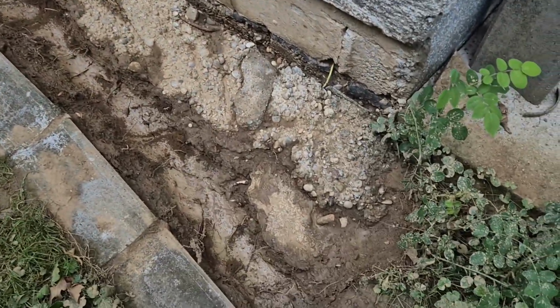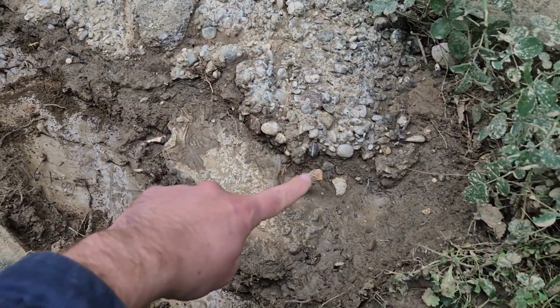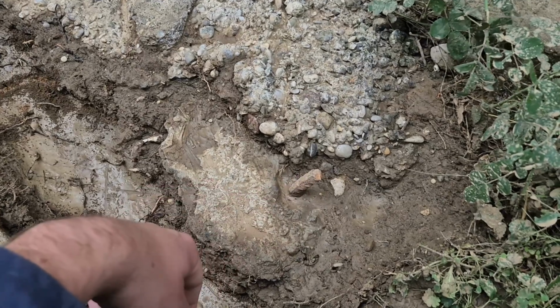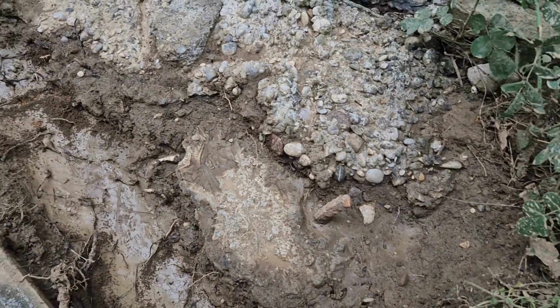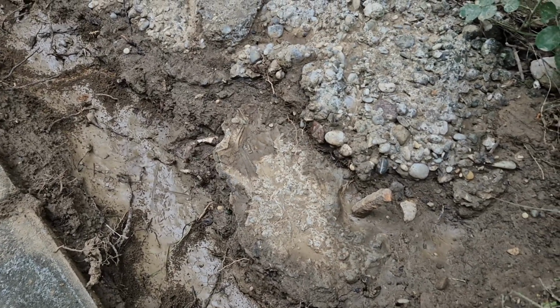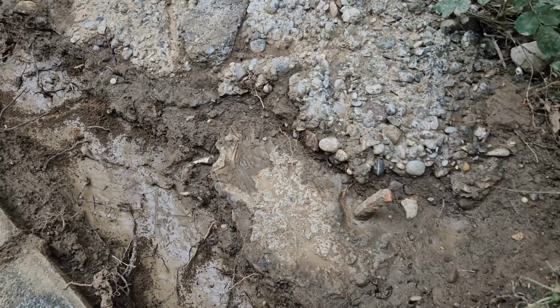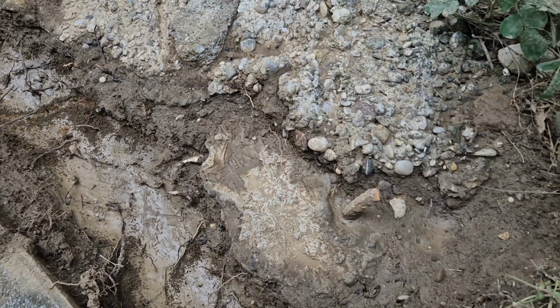So first, what I discovered is this concrete patch with this rebar. I have that in my yard also, and I thought that it was like a later job to, I don't know, hold some plants or something.